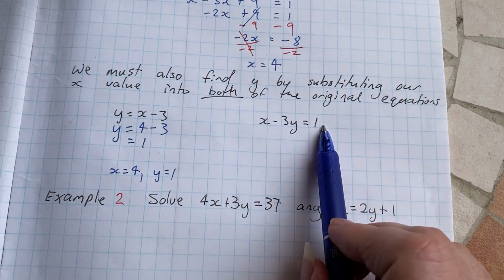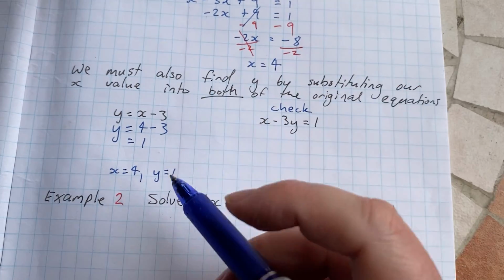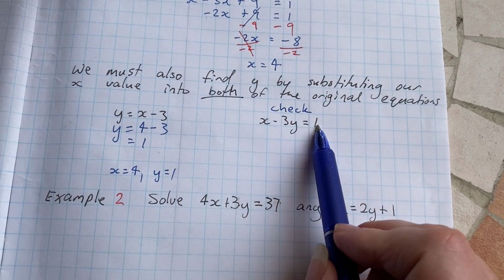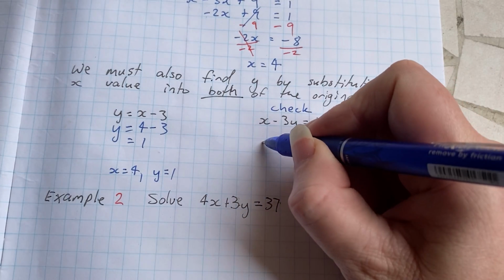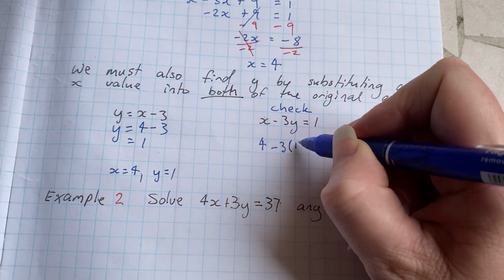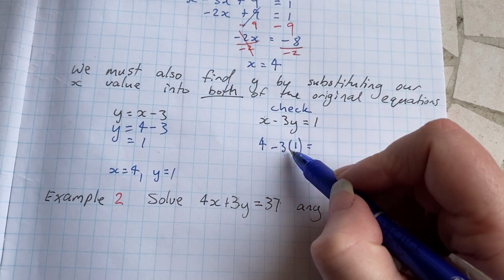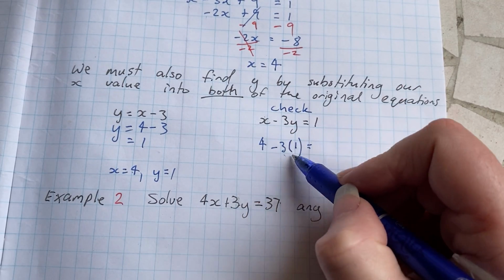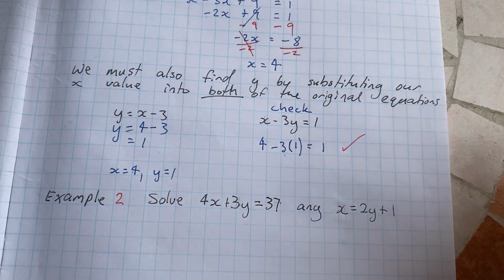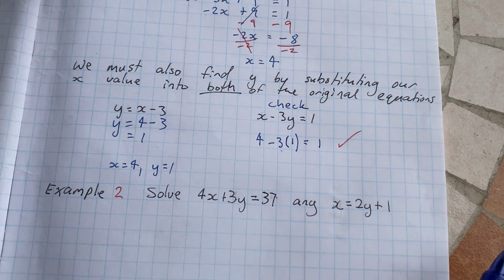And we're going to check that in the second equation. So this is just our check. If we put these numbers into here, we should get 1. So let's try. So instead of x, we've got 4 minus 3 times 1. Remember that means 3 times 1. So 3 times 1 is 3, 4 minus 3, that does equal 1, so it is correct. So we know walking out of a test that we've got full marks on that question if that happens.